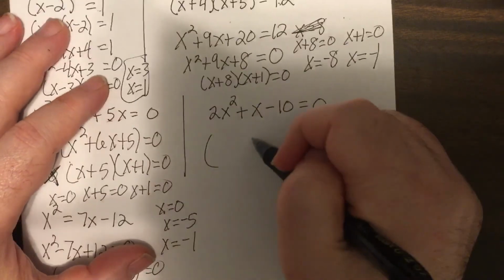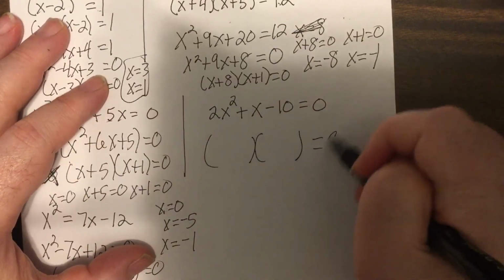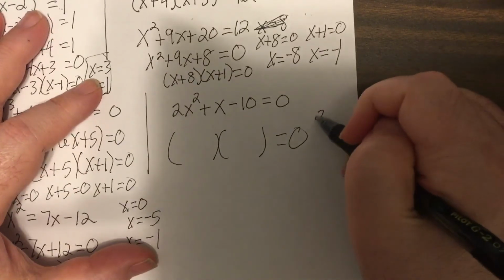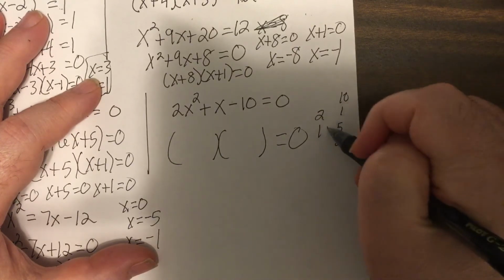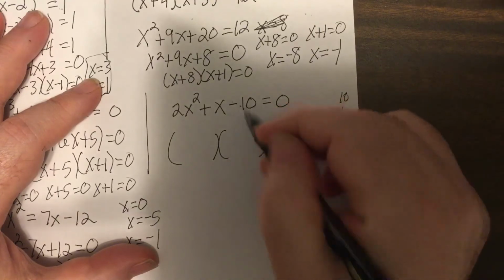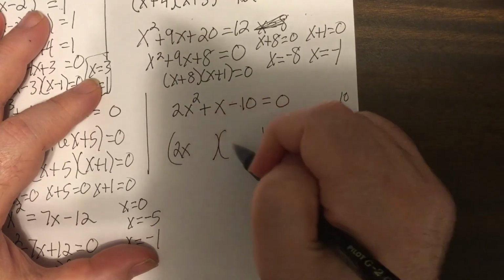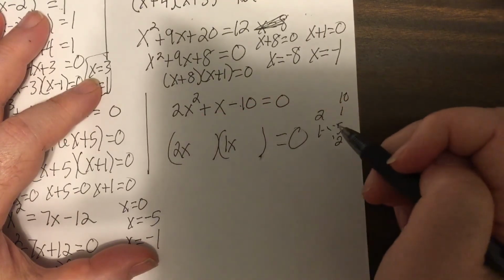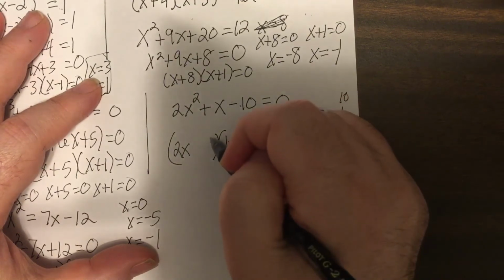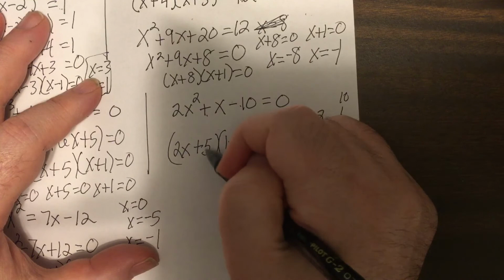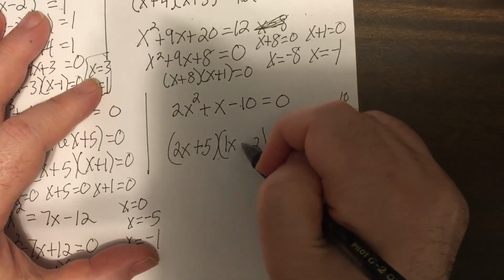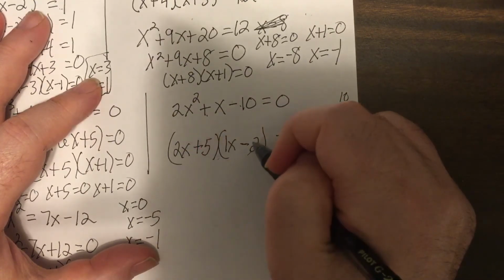This one, so you got 2 is 2, 1, 10 is 10, 1, 5, 2. How about 2, 2, 5, 1, because we're subtracting? So I want the 2 with the 2, the 5 with the 1. Largest one goes with the middle sign, so that's the 5 and the 1. And the minus 2 and 2.